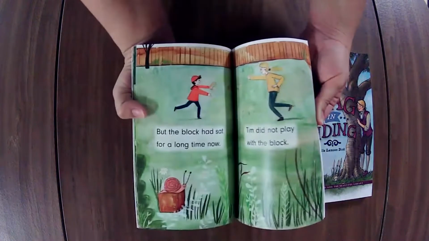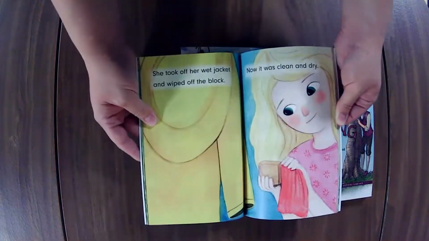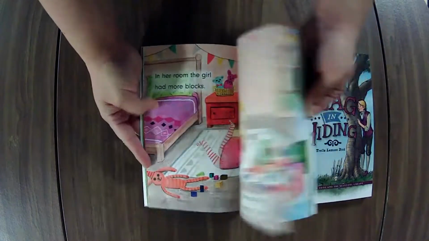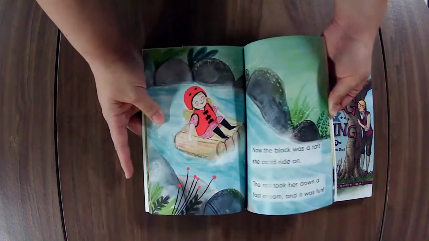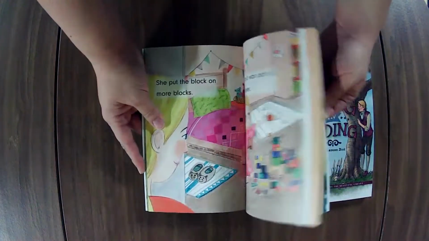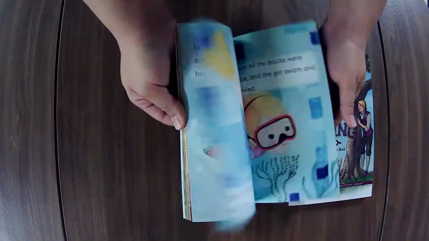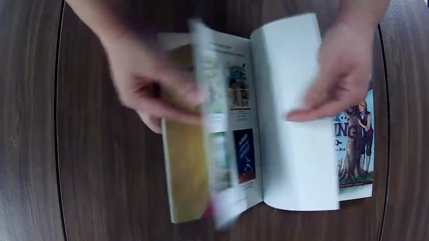So we got small words, lots of fun pictures. I love that she brings it in and cleans it up. Doesn't just throw it in. And then she goes on adventures with it. I think my youngest is really gonna enjoy this one.